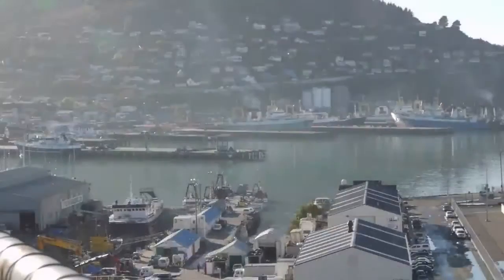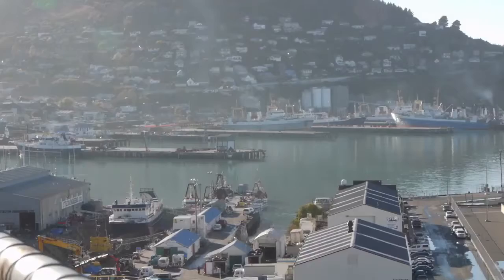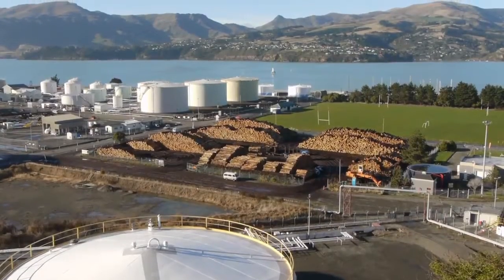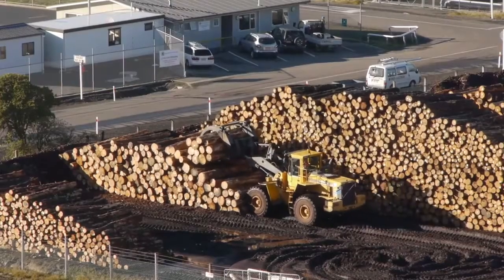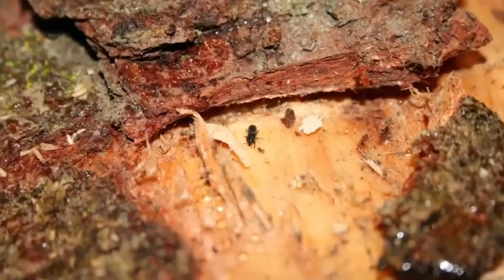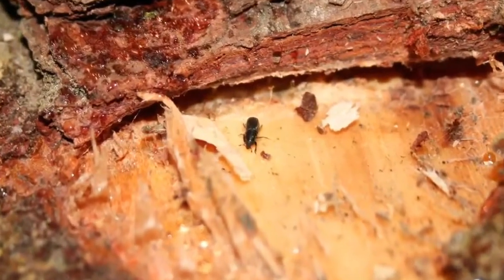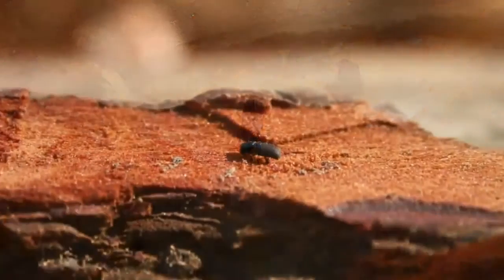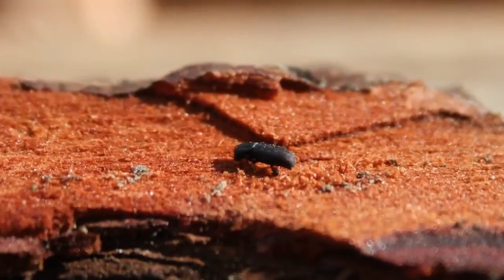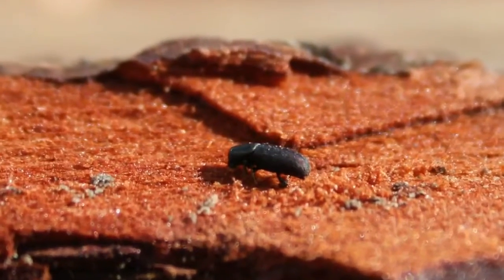The New Zealand forest industry is the third largest export earner for the country and generates $5 billion annual gross income. More than 50% of the total harvest is exported as green logs. Logs are often infested with pests. If not killed, they can colonize the importing country, harming New Zealand's reputation, the forestry industry, and the economy.